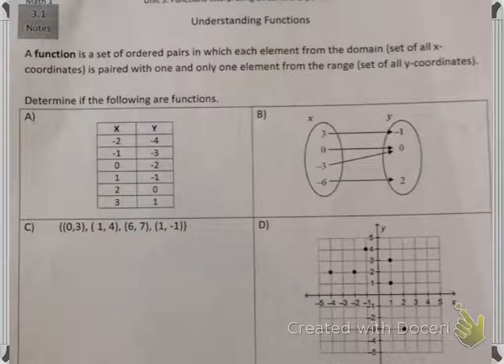So let's just start by looking at this set of ordered pairs right here. This is in a table of values. So let's look at an ordered pair at a time. This ordered pair is -2, -4, if we were writing that down as an ordered pair. We have an ordered pair -1, -3, 0, -2, 1, -1, 2, 0, and 3, 1. So what we want to decide here is if every x value goes to exactly one y value. So I'm going to go through my x values and see if any of them repeat, because if my x values repeat, then that means it's going to more than one y value.